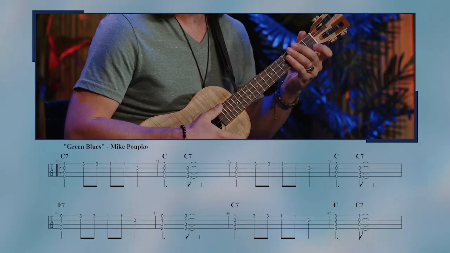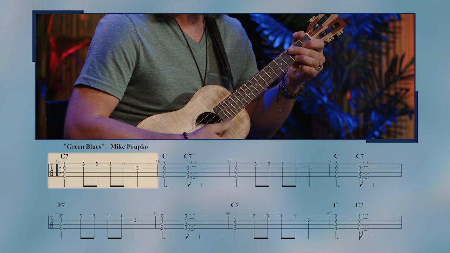First, I'll play the whole song for you. After that, I'll break it into 3 4-measure sections and play them each for you 2 times slowly. Maybe on the second time, you can play with me. And then after that, I'll play the whole song again. 1, 2, 3, 4.